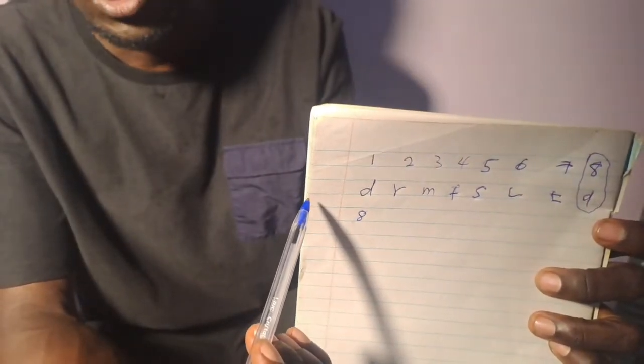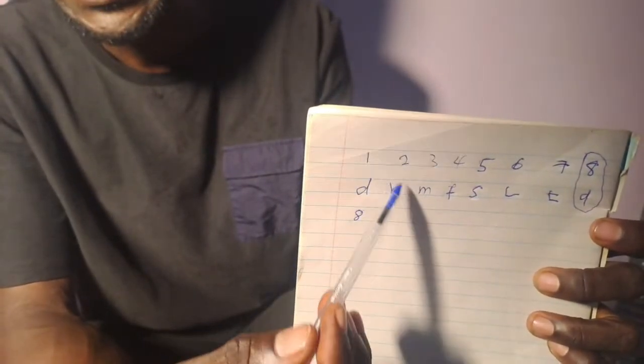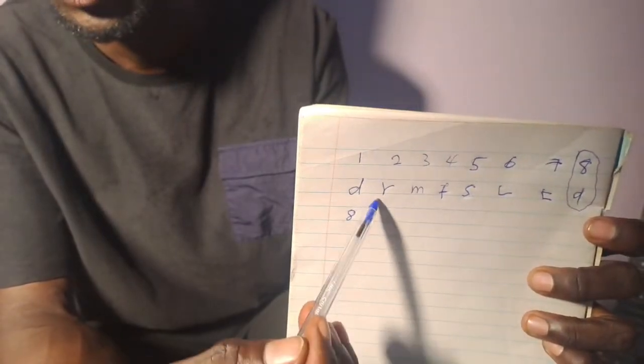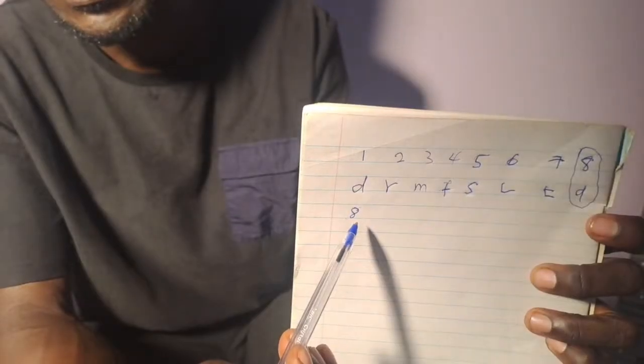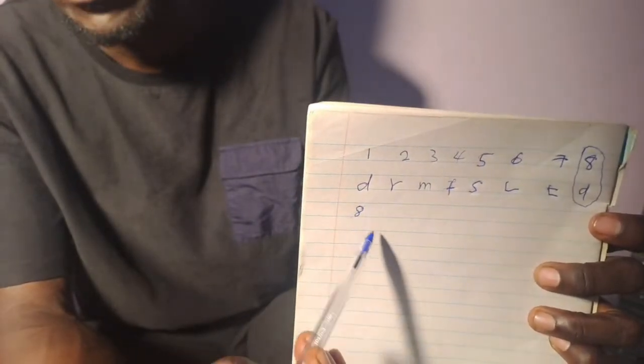So let's continue. You can see the 9 is the same as 2. Let's write that one. If you are saying this one is 8, we have 8 here. We are continuing 9, 10, 11, 12, 13, 14, 15. So let's go to the sheet and write that one.